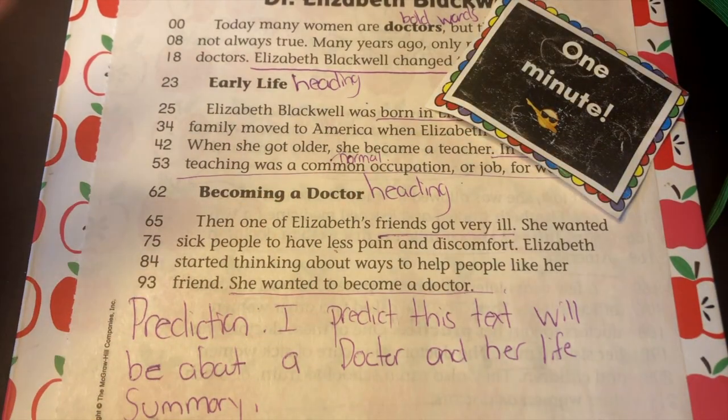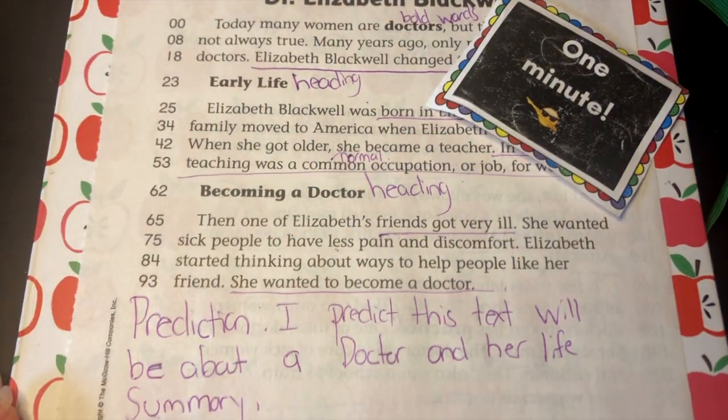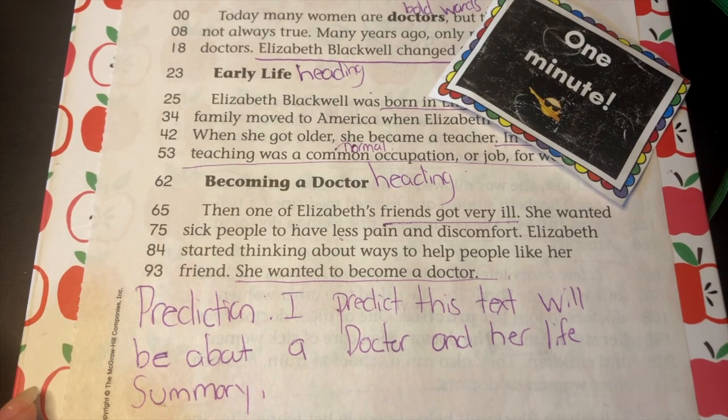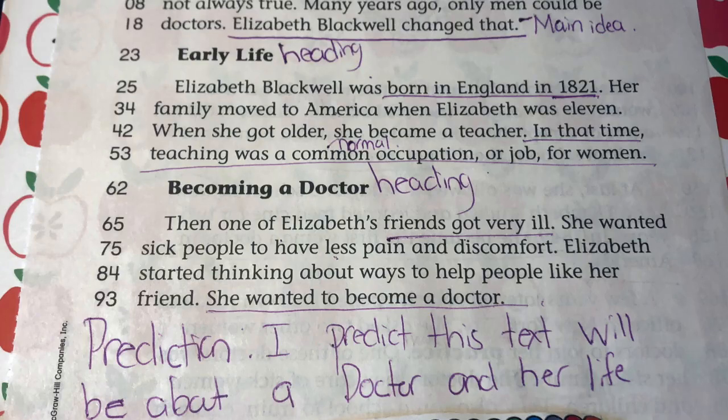So right now, all you're doing is copying all the annotations and make sure you have your prediction on your paper. Ready, set, go.